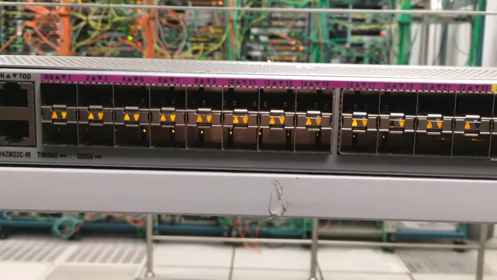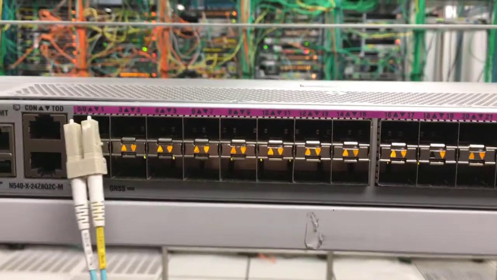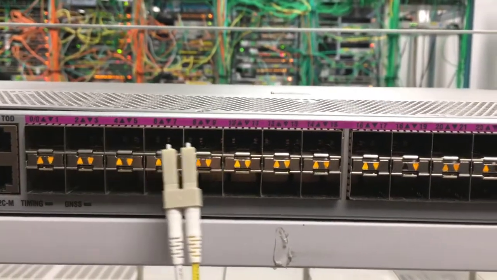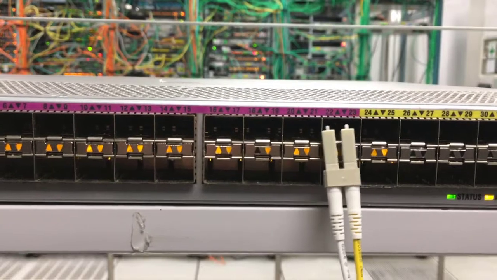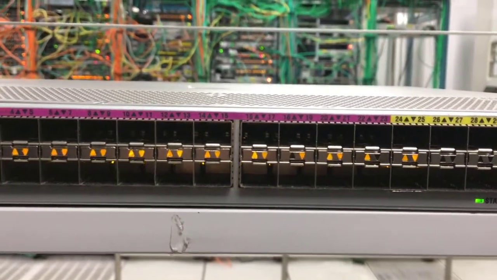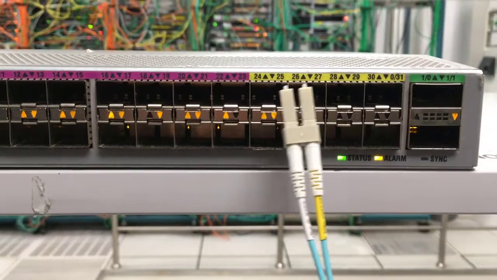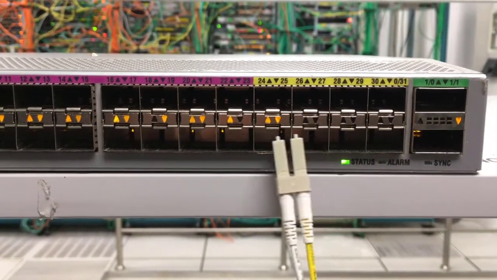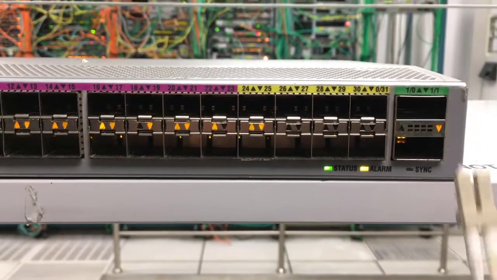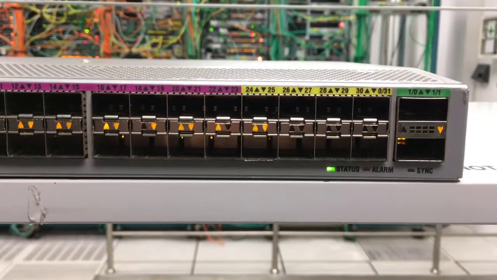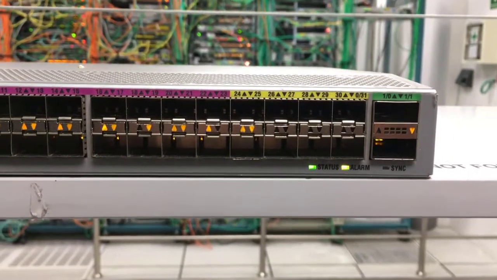This box boasts of a variety of interface or port speeds. The ports marked in purple from 0 to 23 support a maximum port speed of 10 gig. Those marked in yellow from 24 to 31 support up to 25 gigs, and the two green ports support up to 100 gigs. So what do I mean by maximum port speed?